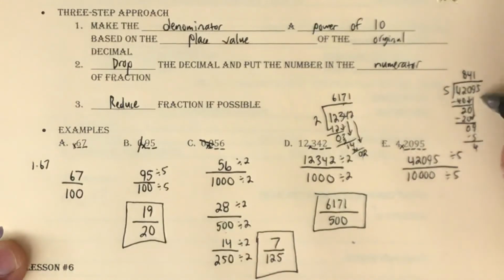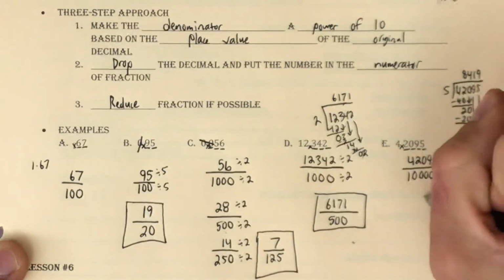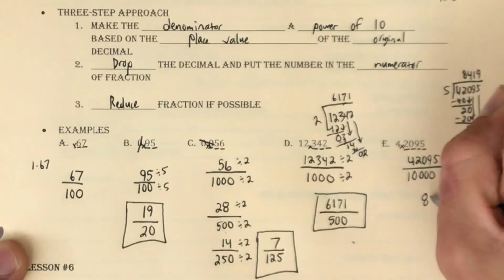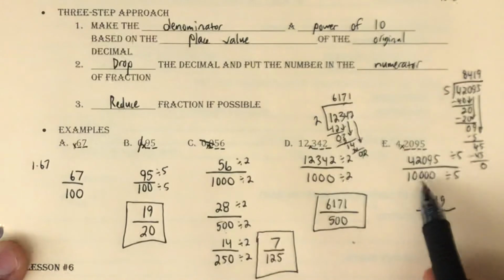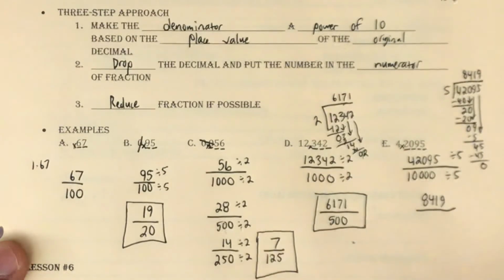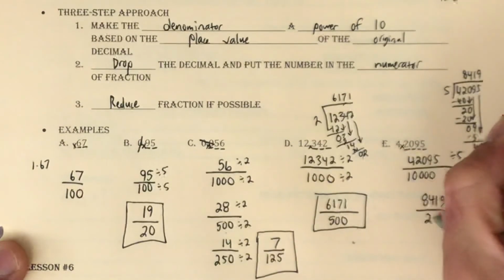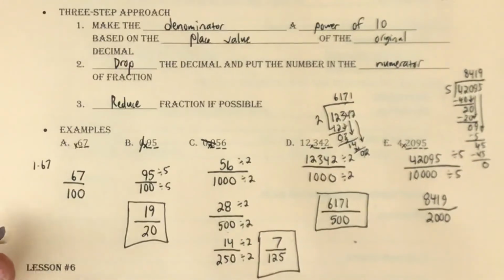Subtract 5, that's 4, bring down the remaining 5. 5 goes into 45 9 times, and that means I have no remainder. So top of my fraction is 8,419. Bottom of my fraction, 10,000 divided by 5, that is 2,000.